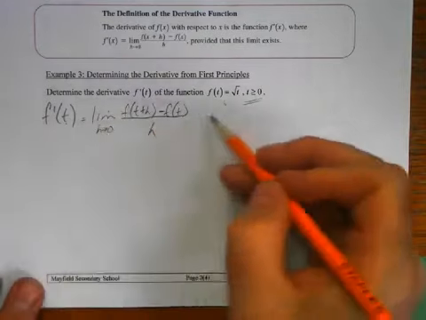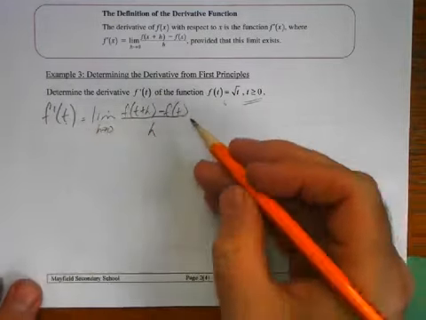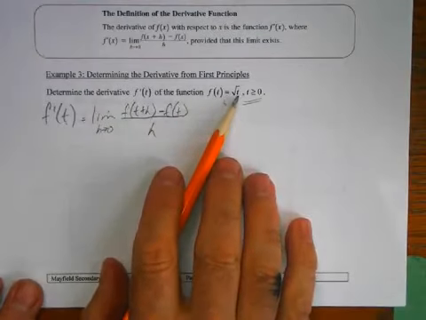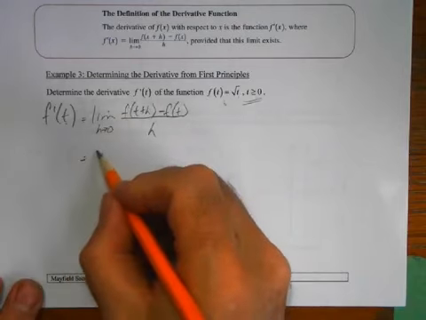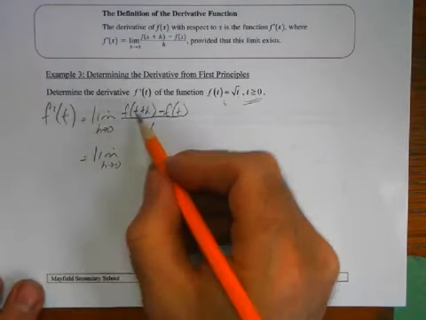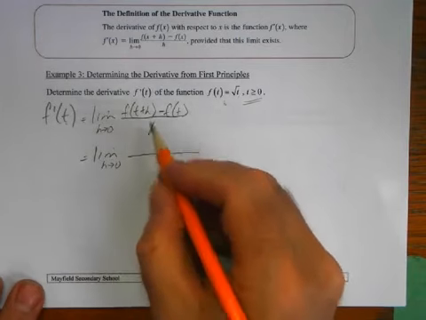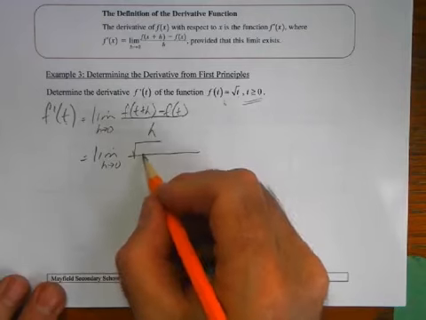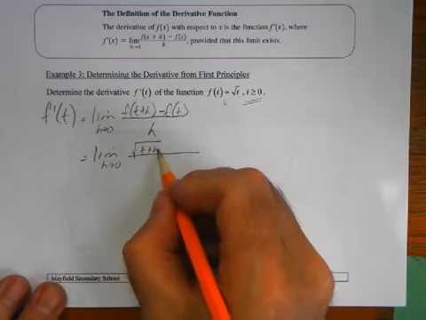So now we actually go back and say, well, what does function f do? It takes the square root, so this is where we actually change it from function notation to the mathematics of that function. So this is going to be the square root of t plus h minus the square root of t, all over h.